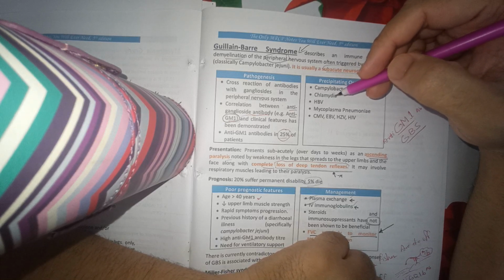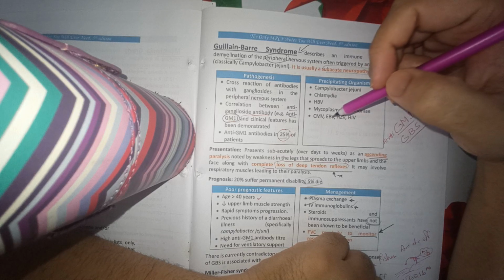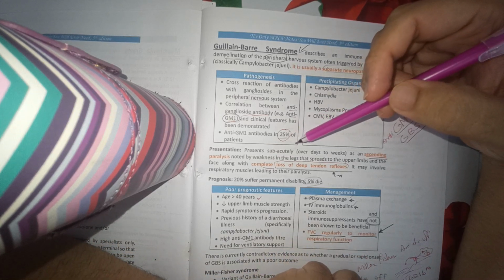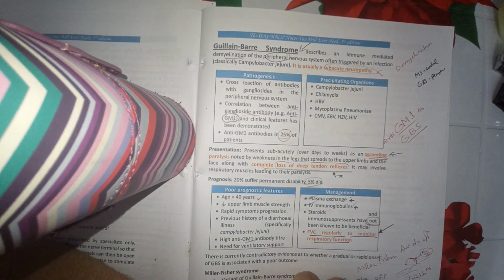So it's usually a subacute neuropathy and precipitating factors can be Campylobacter jejuni, chlamydia, HBV, mycoplasma pneumonia, CMV, EBV, HZV, HIV. It presents subacutely over days to weeks as an ascending paralysis. Ascending paralysis is very important as well. Noted by weakness in the legs, spread to the upper limbs and the face, along with complete loss of deep tendon reflexes. It may involve respiratory muscles leading to paralysis, and prognosis: 20% suffer disability, 5% die.